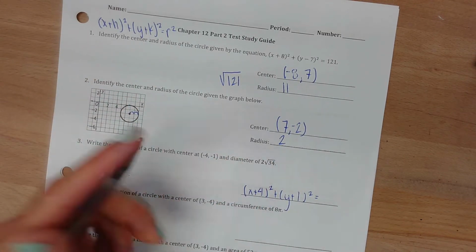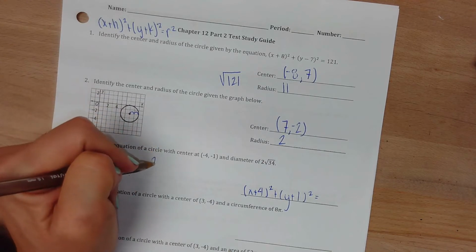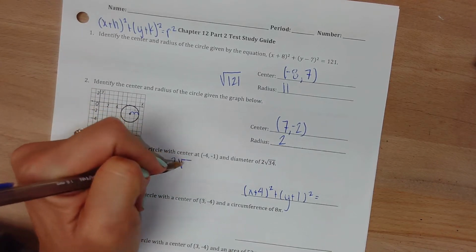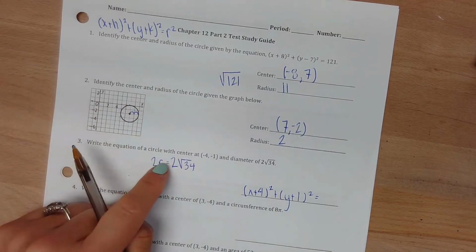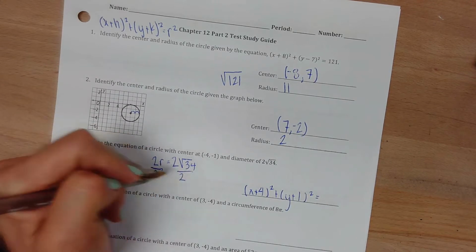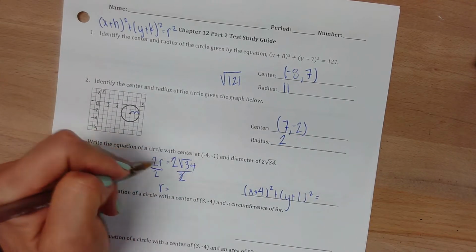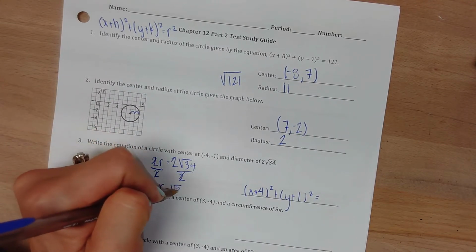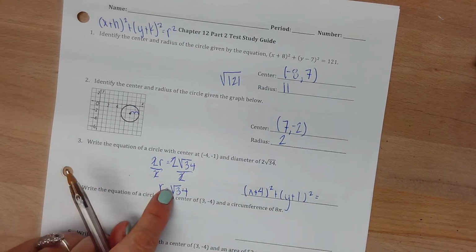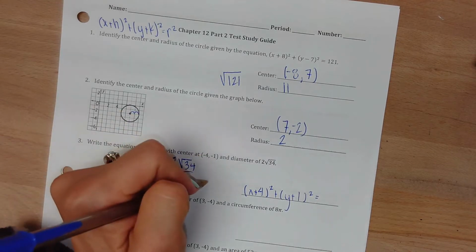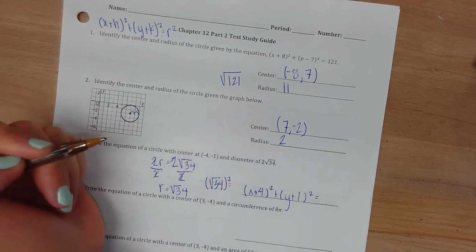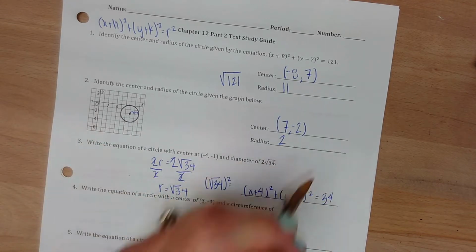And then I need to figure out my diameter. Well, if I remember, 2 times my radius equals my diameter. So 2 times r equals my diameter. So I'm going to divide by 2 and divide by 2, and I'm going to get my radius as equal to rad 34. But remember, for the equation, it's your radius squared, so it becomes rad 34 squared, which just equals 34.